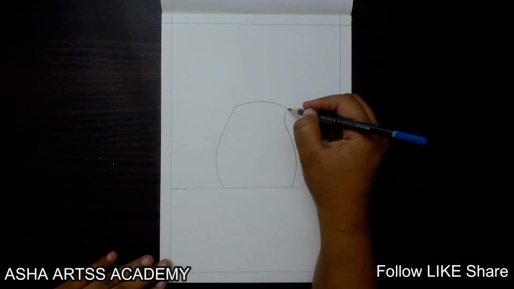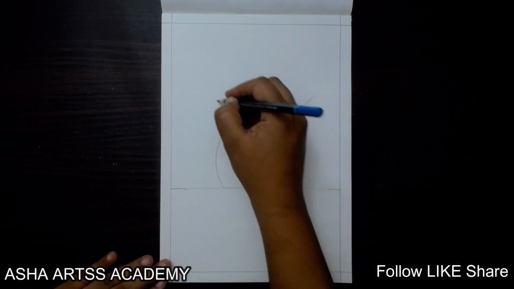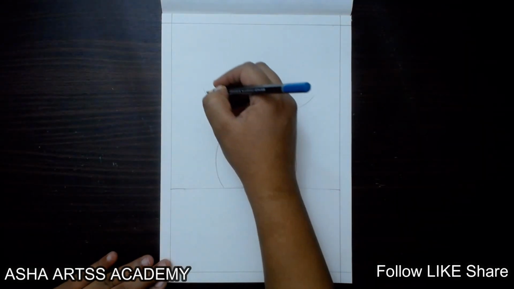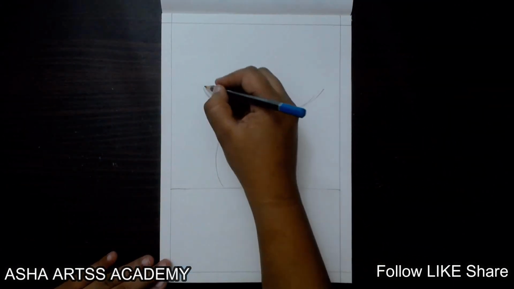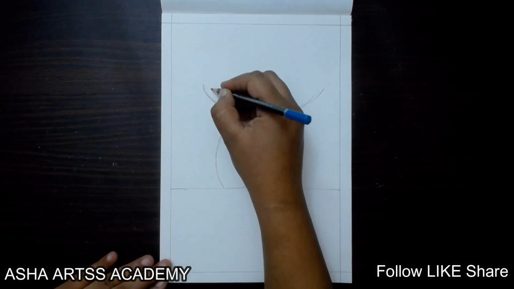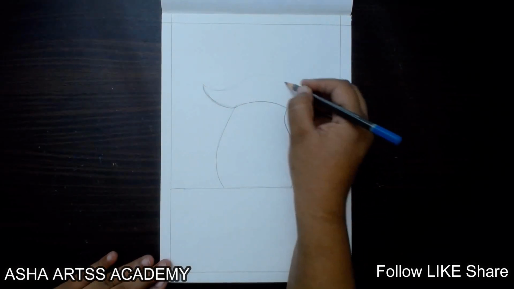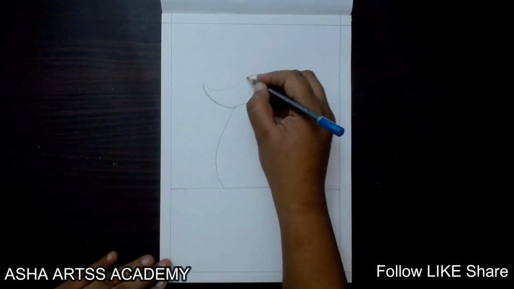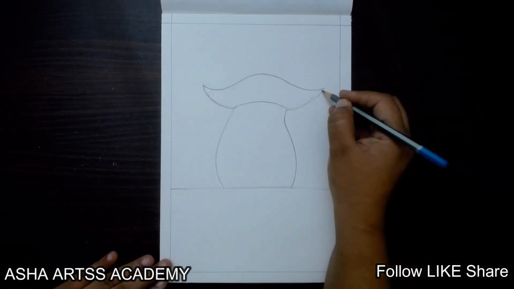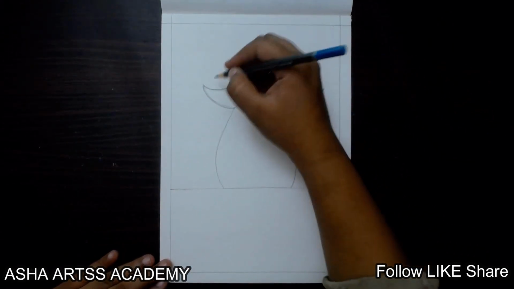Make an oval curve at the top here. To make the curve, you just make the lines like this first and then close the top part with a nice S curve like this. You can say curve line like this. Make the lines very light first, get the proper shape, and then you can make it dark.